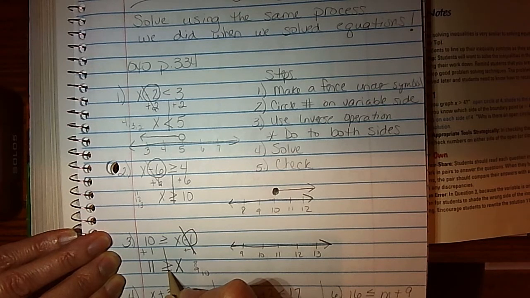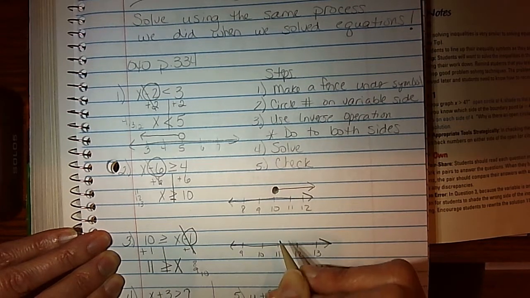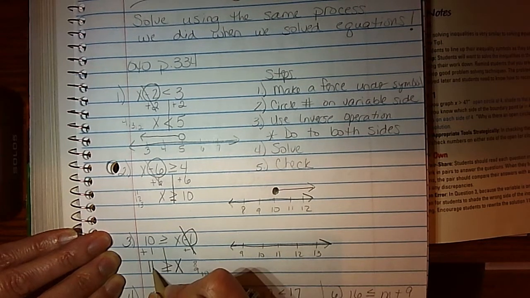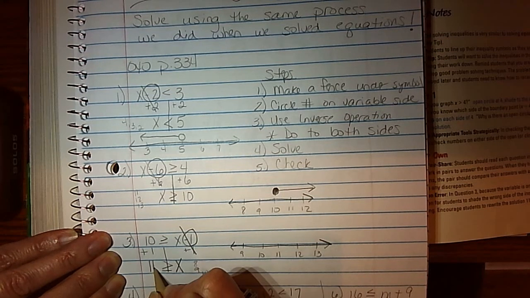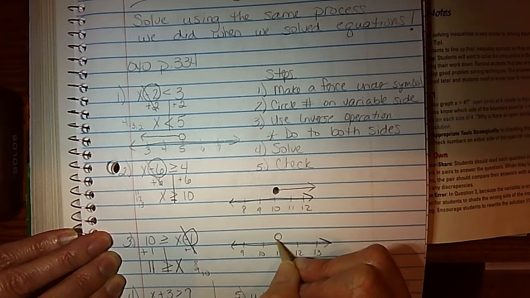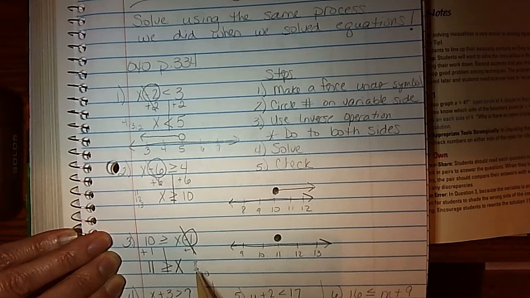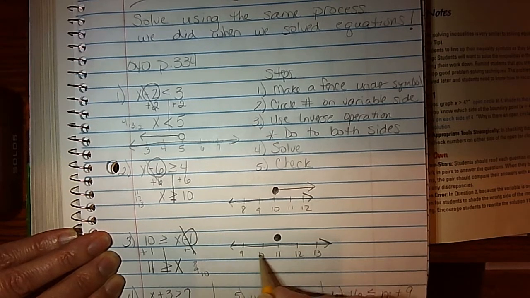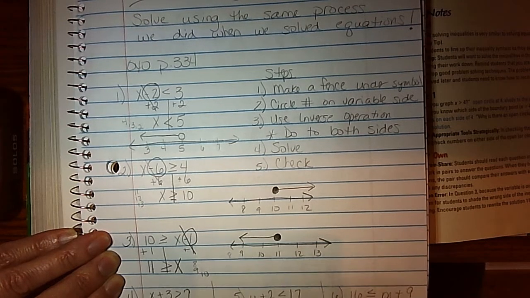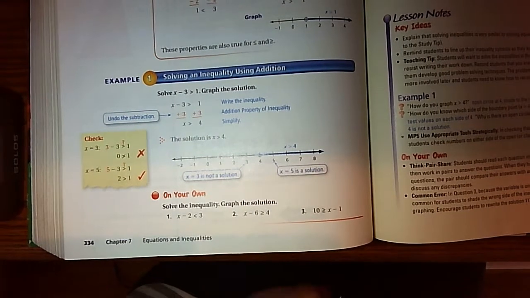So greater than or equal to, extra line, extra color, and my dot is going to go on this number, not on these numbers, but on the number that solved my inequality statement. So closed dot, closed circle, and I've got to point it towards my 8, 9, and 10. Well, my 8 would be over here, so I'm going to point it in that direction. And those are those 3 examples.